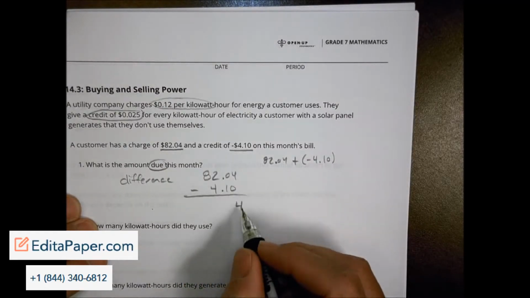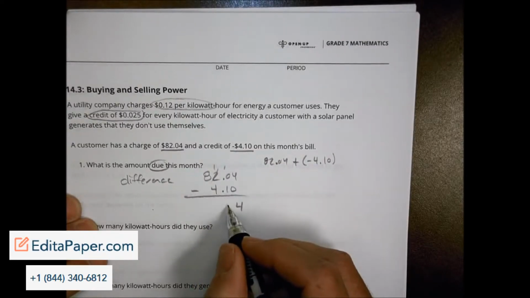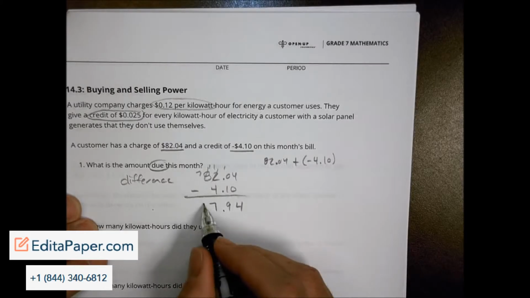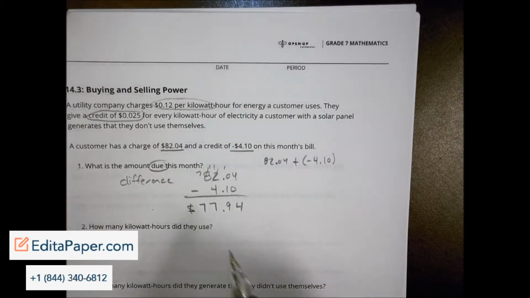So 4 minus 0 is 4. We borrow here, 10 minus 1 is 9, bring down the decimal. We borrow here, 11 minus 4 is 7. So we have $77.94 is what is due.